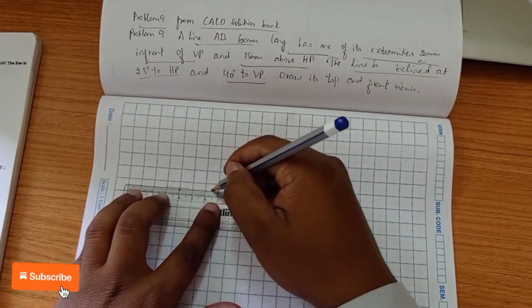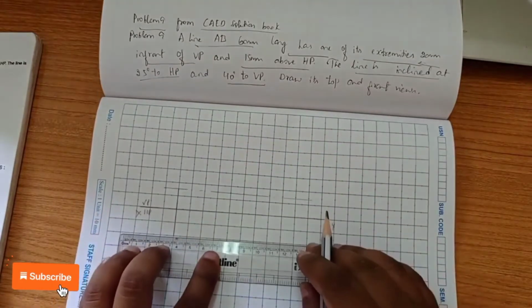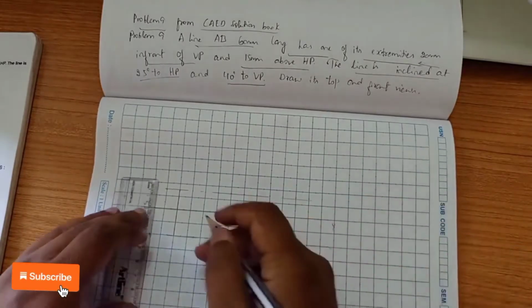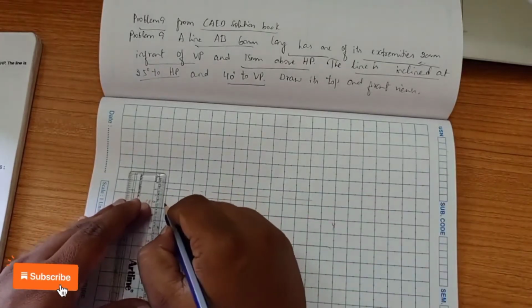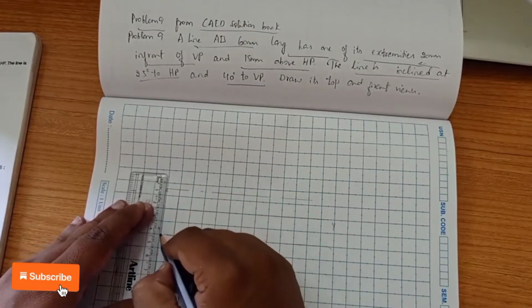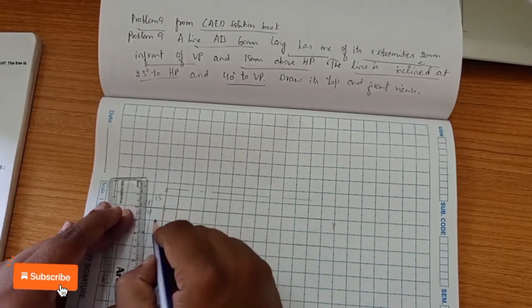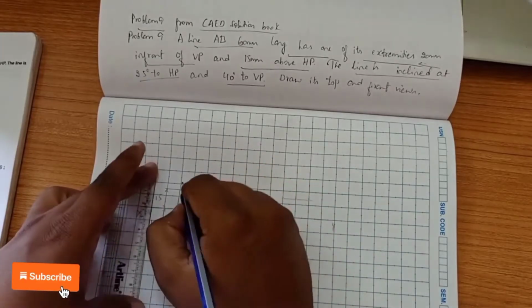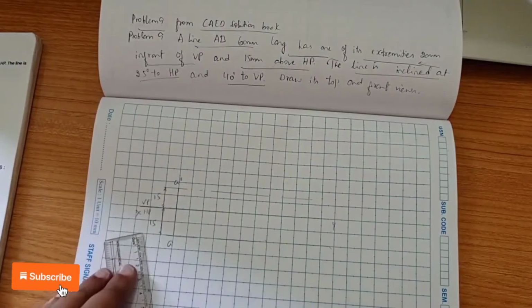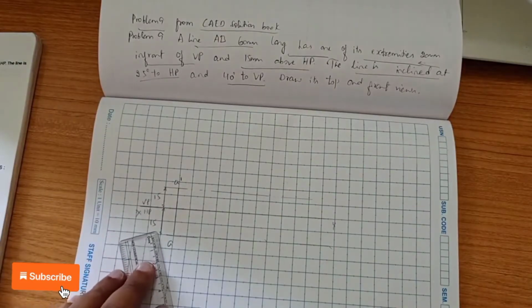So here we are going to draw a locus line. This is 15 and this is 20. Okay, 15 and 20, and this is A dash and this is A, and we have angle of inclination here.